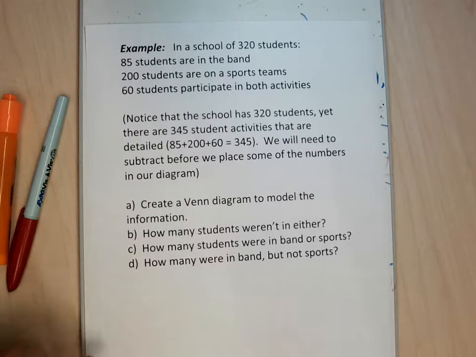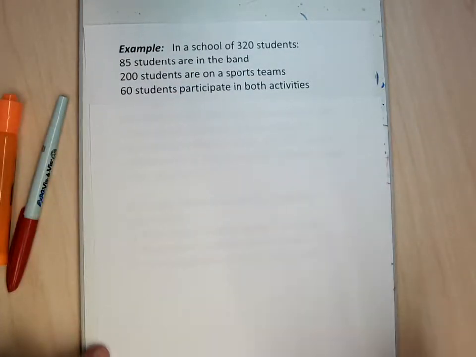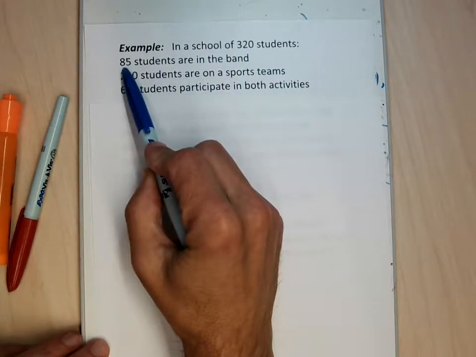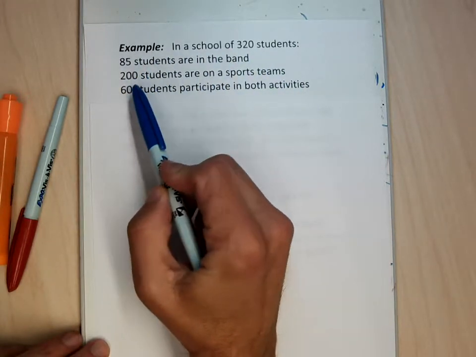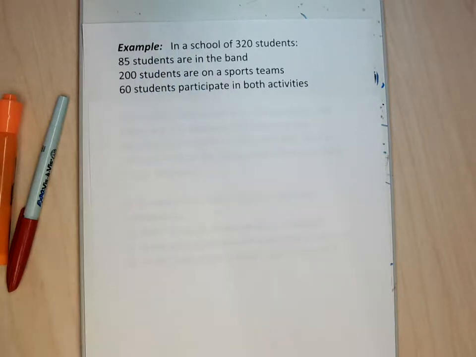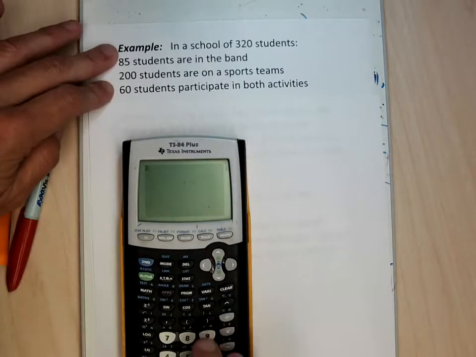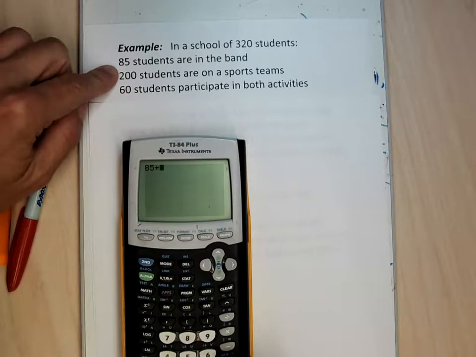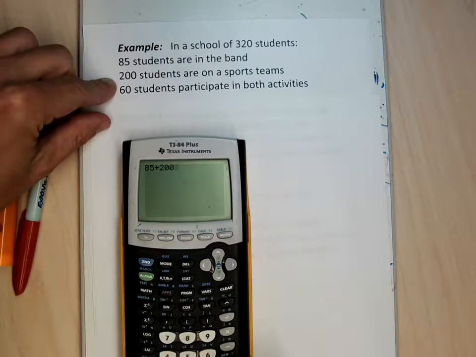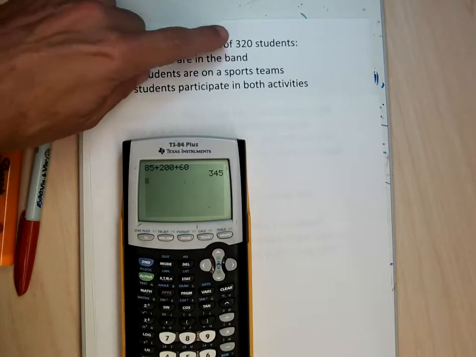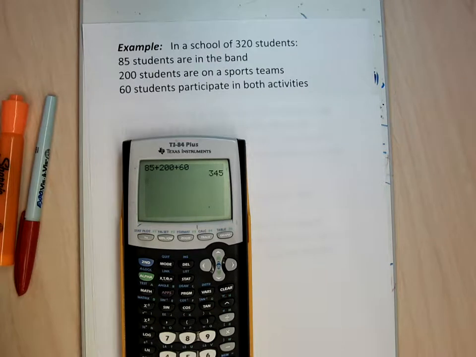So let's do an example of this, and we're going to create a Venn diagram. There's a school that has 320 students. 85 of the students are in the band. 200 students are in a sports team, and 60 students participate in both activities. For most of these word problems, if you take the numbers that were given right here, 85 students in band, 200 students on a sports team, and 60 students in both, if you add those up, that adds up to more students than are in the school. This is generally going to happen.